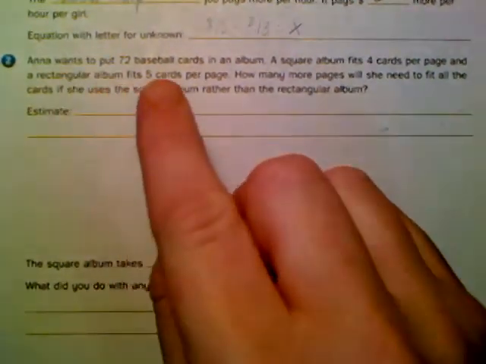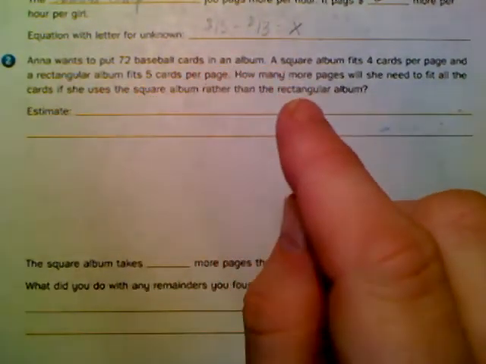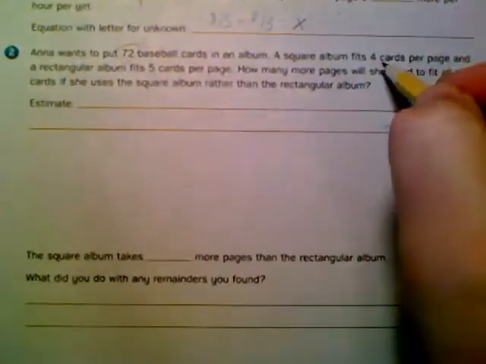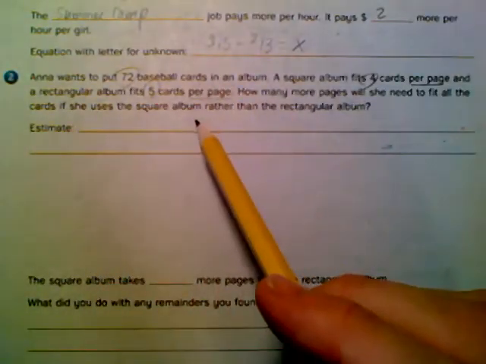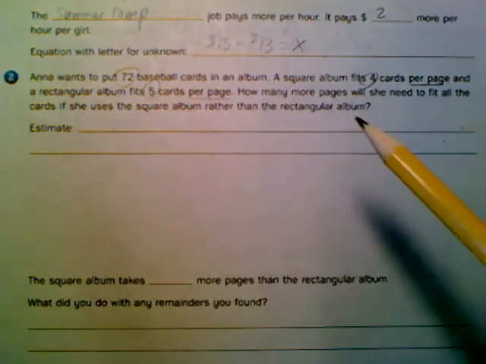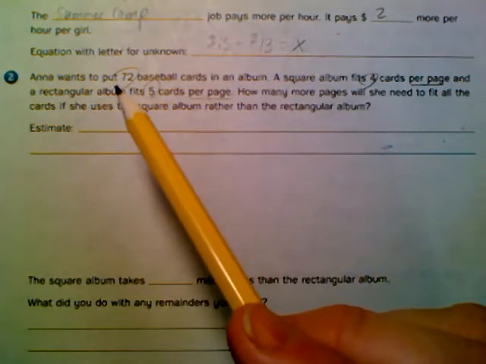Anna wants to put 72 baseball cards in an album. Well, I see 72, so let's mark that. A square album fits 4 cards per page. Ooh, per page might be important. And a rectangular album fits 5 cards per page. How many more pages will she need to fit all the cards if she uses the square album rather than the rectangular album? Oh, so she has a set of cards and she has a choice.